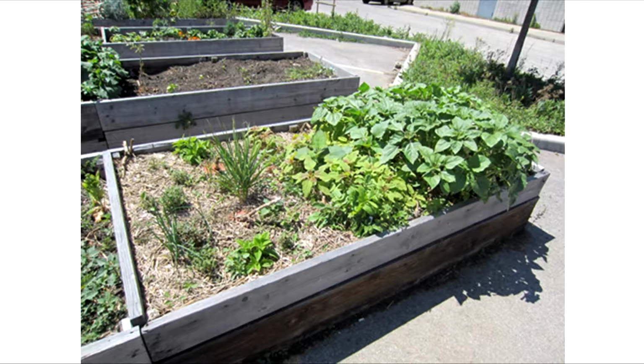This is an example of the heat island effect. This is actually a garden I had in Chicago on blacktop, on asphalt, and so combined with the fact that it was in a parking lot and just the city in general, this was a very hot place to grow plants. And then on top of that, the lack of water, the only water that was here came from the sky or was carted over here by hand. It made this a little bit of a difficult growing environment.